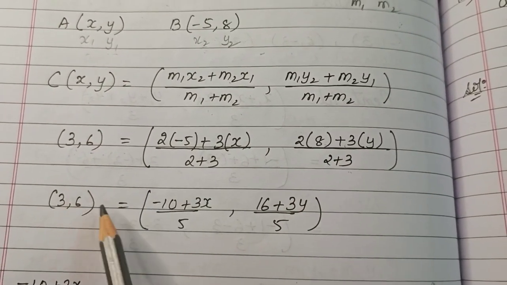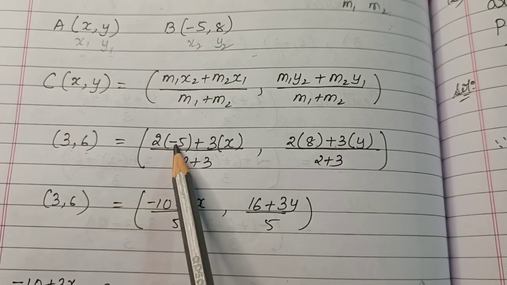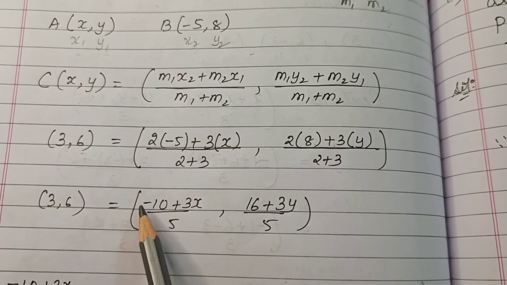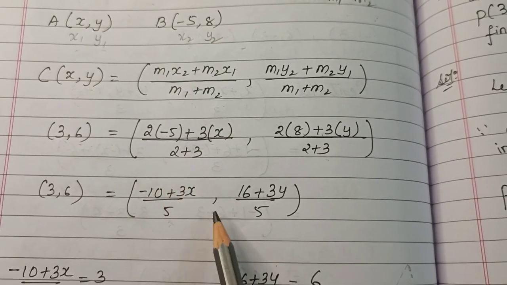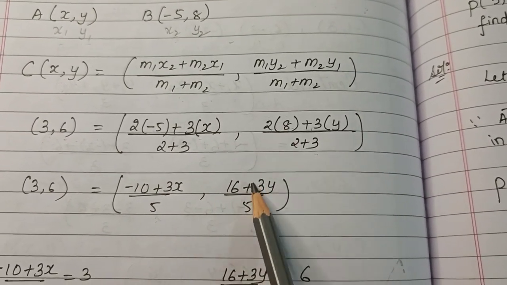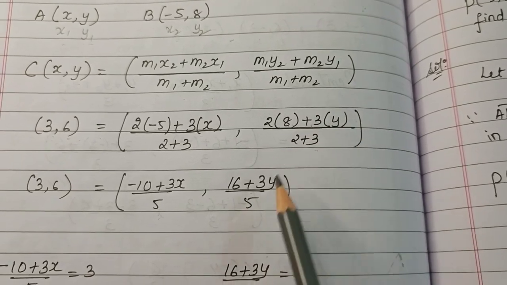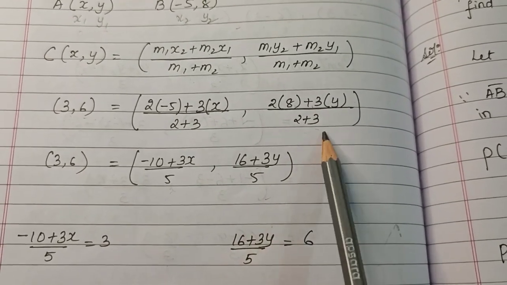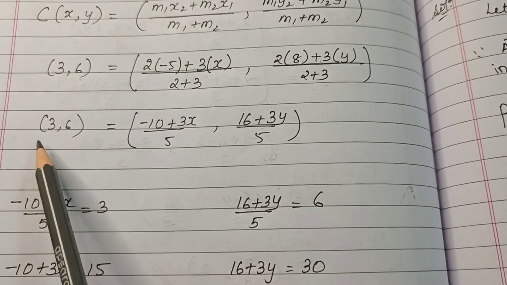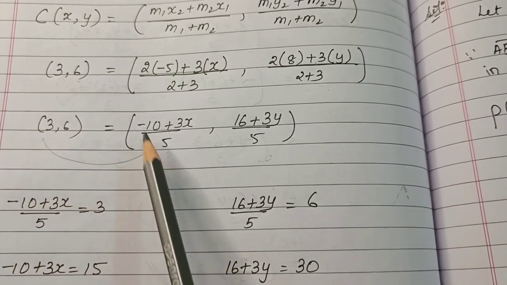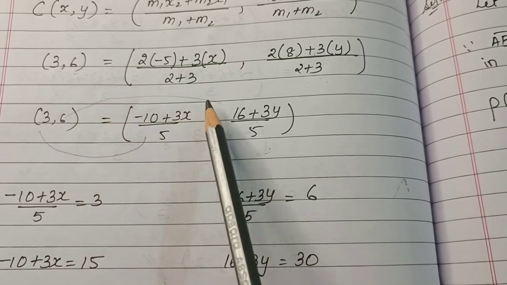Okay, 3 comma 6 is equals to, minus is there, so 2 5s are 10, minus 10 plus 3 into x is 3x by 5, 2 plus 3 is 5, comma, 2 8s are 16 plus 3 into y is 3y by 5. Okay, 2 plus 3 is 5. Now here equal to sign is there, so first value will be equated with first value and second will be equated with second.